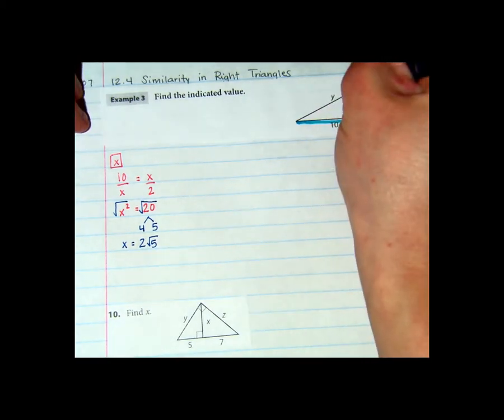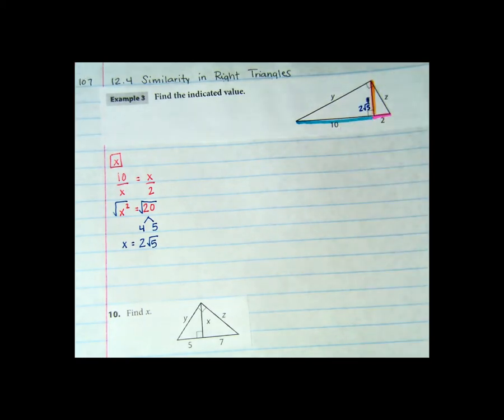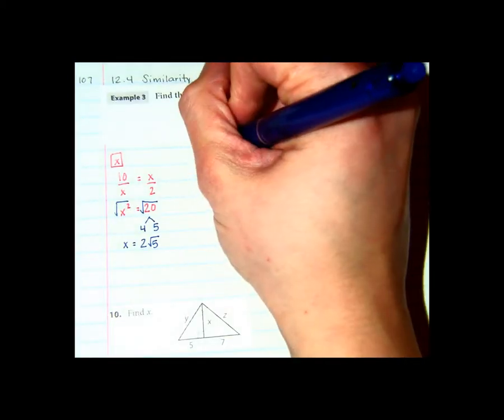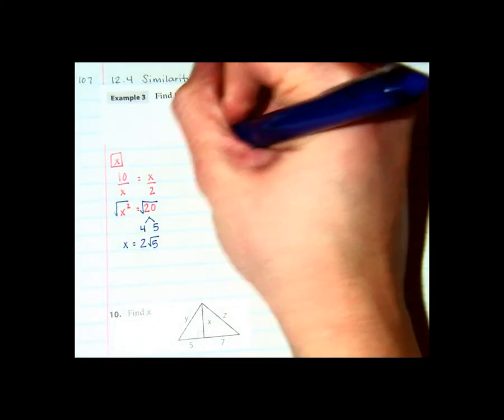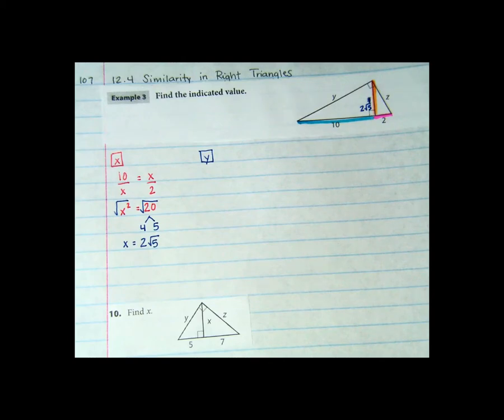I like to replace this up here with 2 square root of 5. It'll make sense why I needed that in a minute. But I'm going to find y next, not because I have to find y next, but because I just like it to be in alphabetical order. How do you think I'm going to find y?